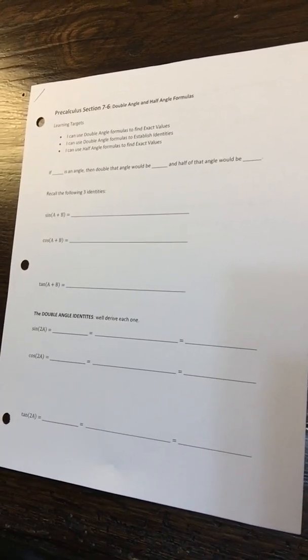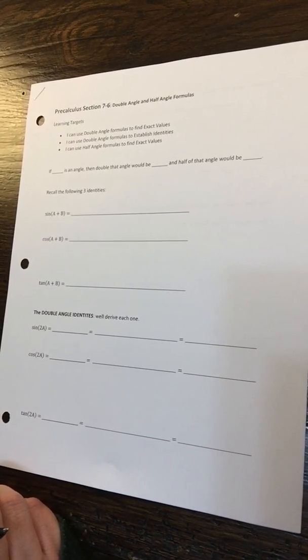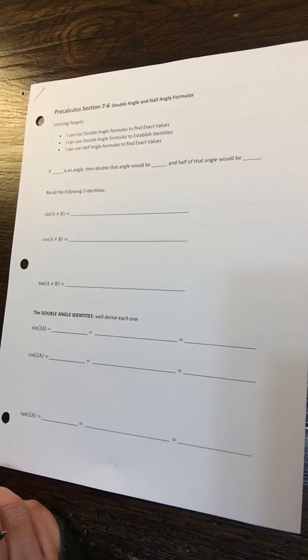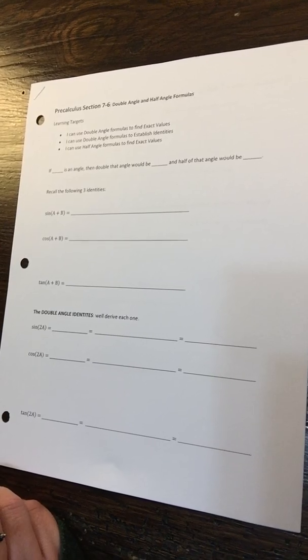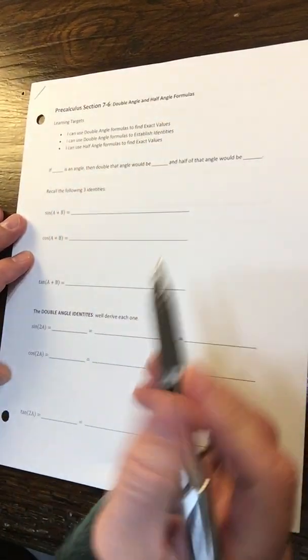Precalculus, we move on to section 7.6. This will be the last one. We will be having a test shortly, another half test, on sections 4, 5, and 6. And if you think all the way back to the beginning of chapter 7, you should say, you know what, Larson, solid move. Thank you for the 2 tests on chapter 7. Anyway, this would be the double angle and the half angle formulas.